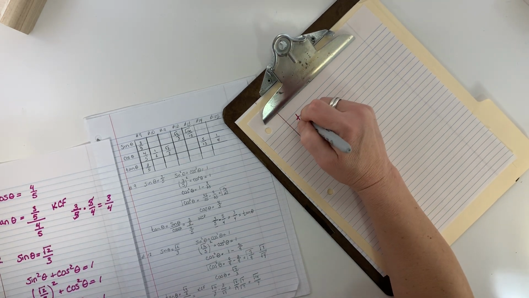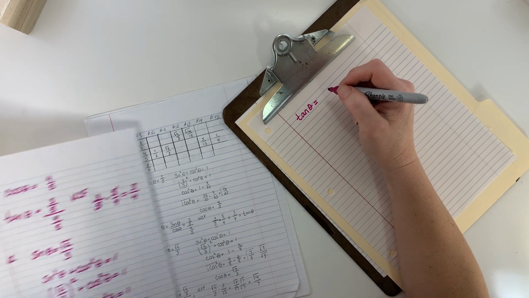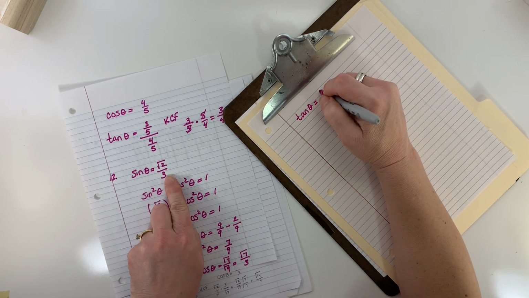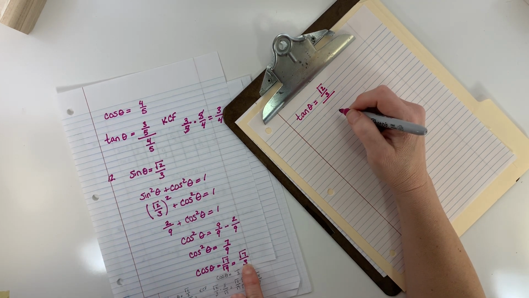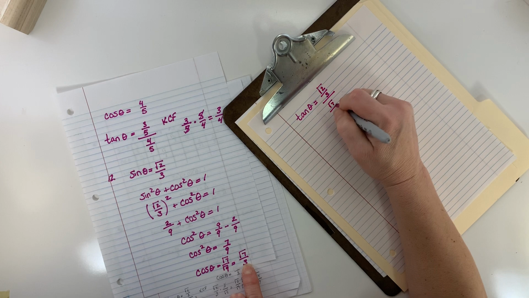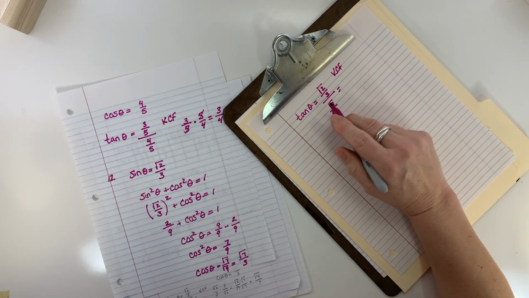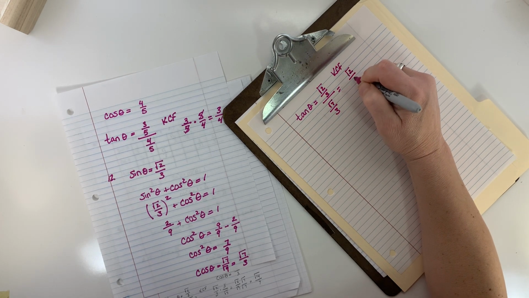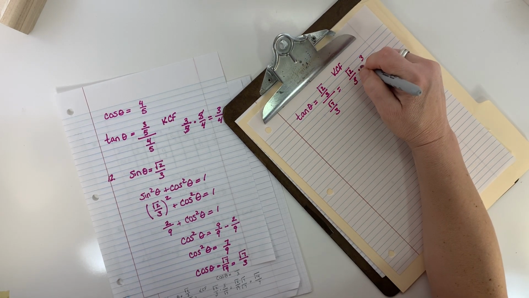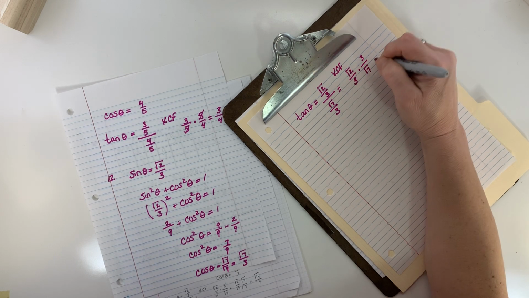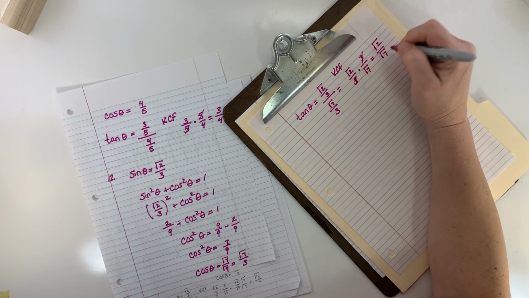So we know that the tan of theta is equal to the sine of theta over the cosine of theta. Well, we were given that the sine of theta is the square root of 2 over 3, over the cosine of theta, which we just found to be the square root of 7 over 3, okay? So we're going to do our keep, change, flip. We keep our first fraction as the square root of 2 over 3. We change it from division to multiplication, and we flip the second fraction, which is 3 over the square root of 7, okay? The 3's cancel out. You're left with the square root of 2 over the square root of 7.